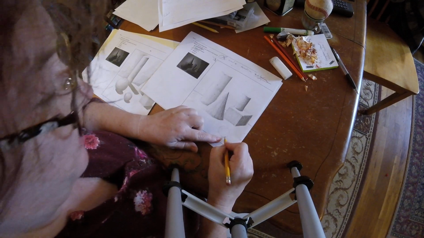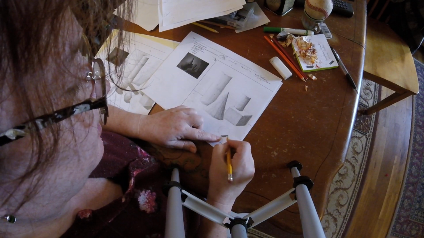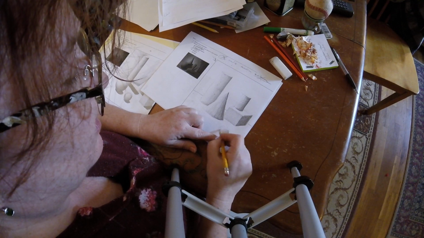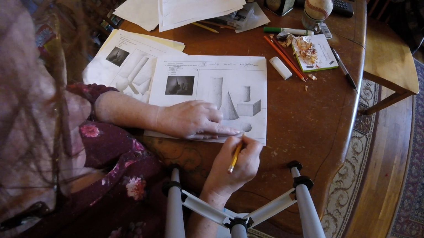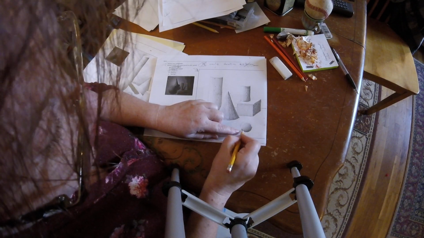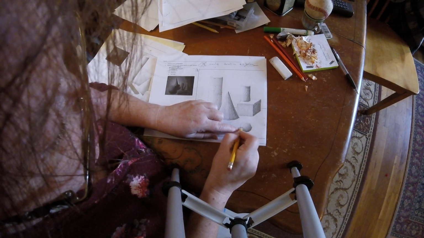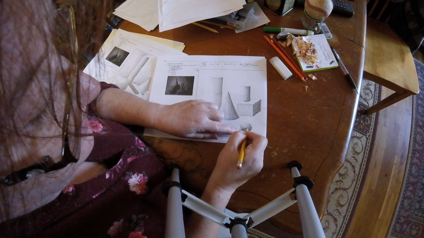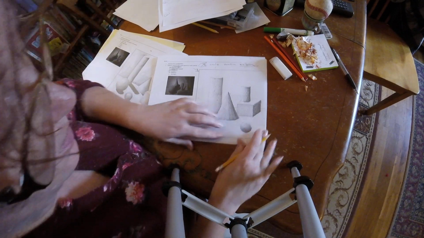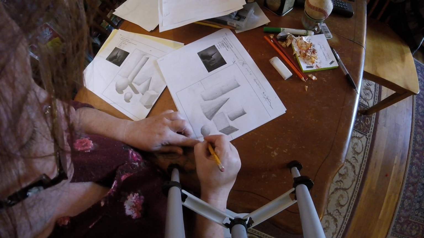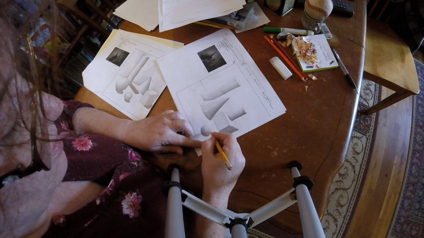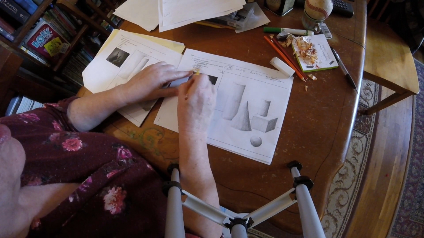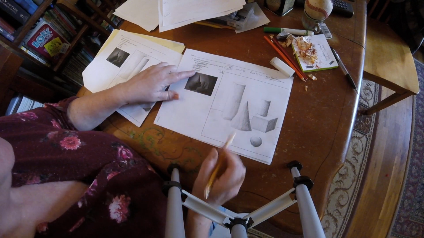Last but not least, it's going to be my circle. And again, I'm going to start in the corner and kind of go up with it. And then catch around the bottom here. I'm going to catch around the side here. Alright. Light, medium, dark. Done. Shadows.